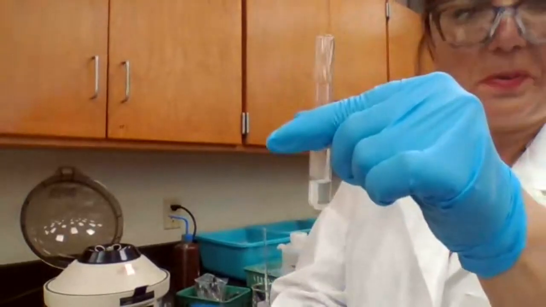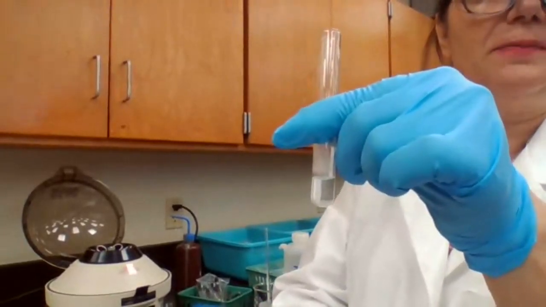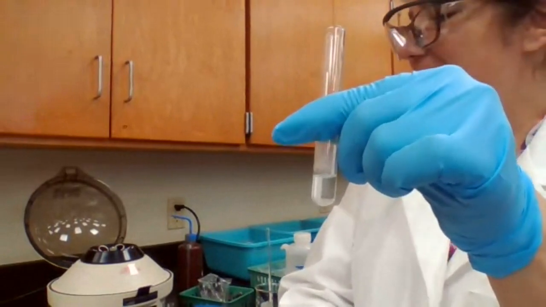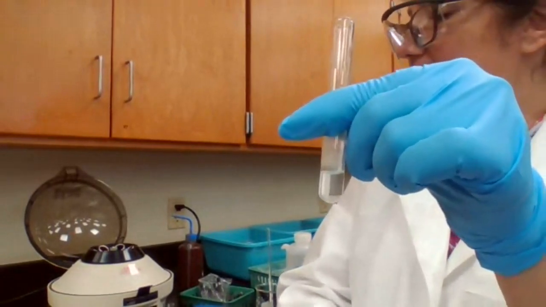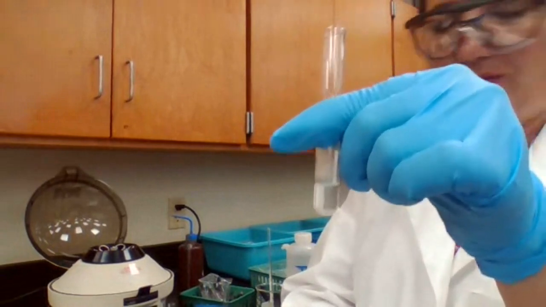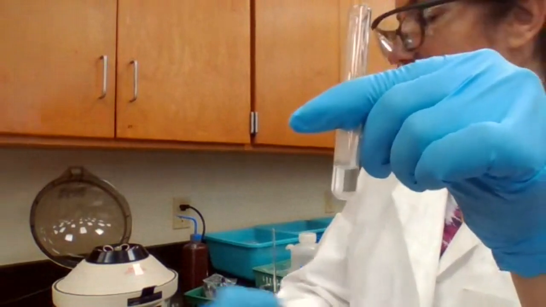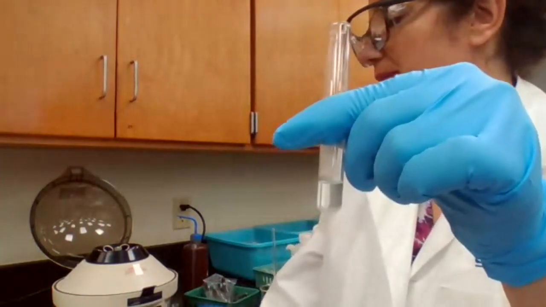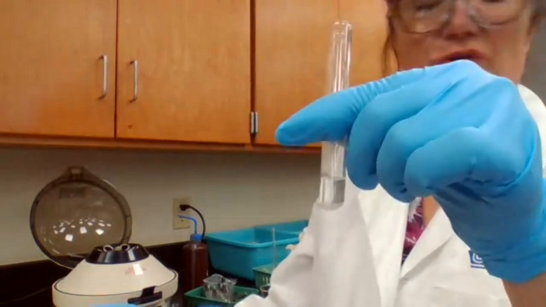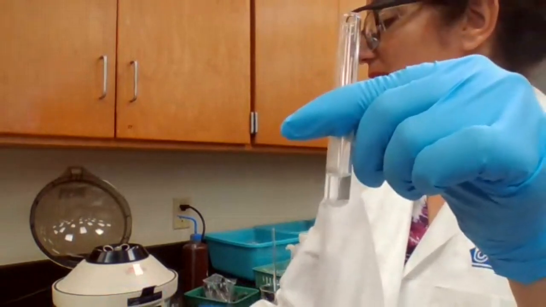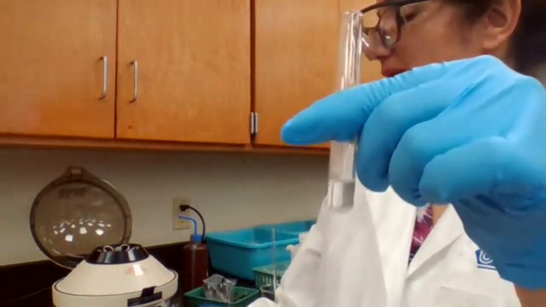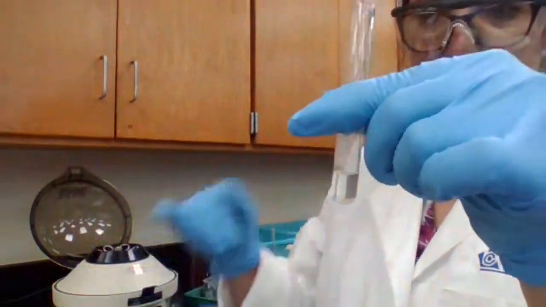I'm going to report which part of the procedure I'm dealing with now, because it's important, and that is part 1C, confirmation of lead 2+. To confirm the lead 2+, we have to add the chromate ion. Based on the procedure, we are going to add 2 drops of acetic acid, and then we add 5 drops of potassium chromate following the procedure. So 2 drops of acetic acid and 5 drops of potassium chromate.